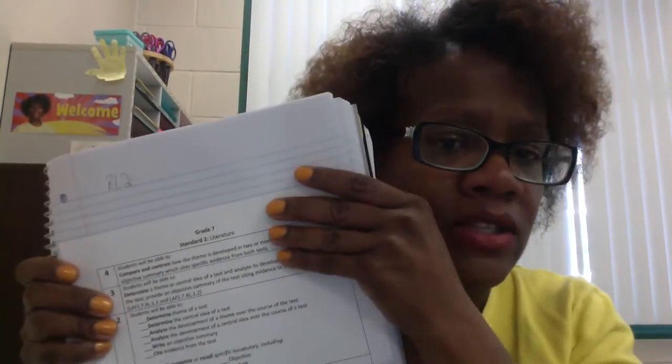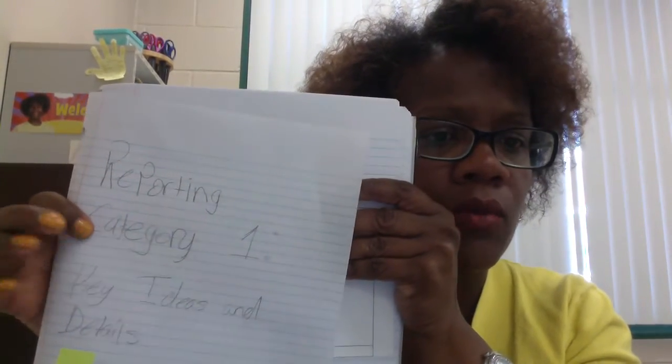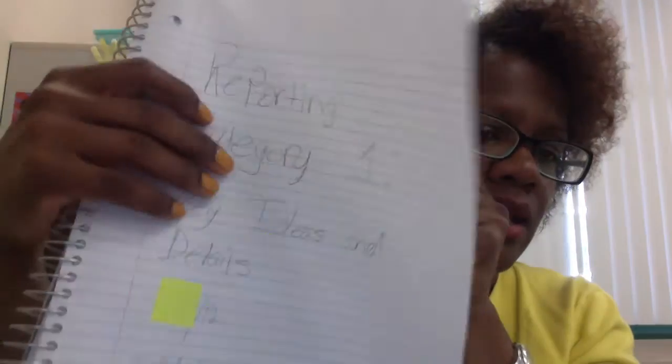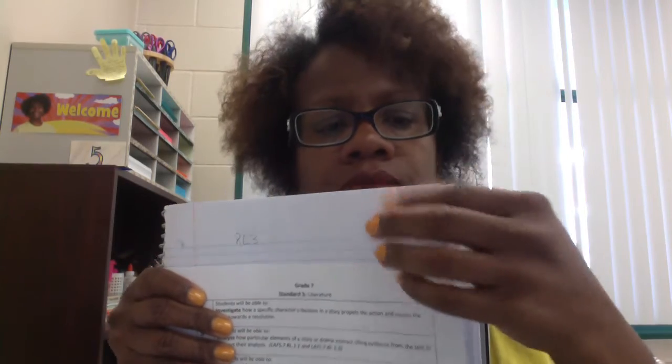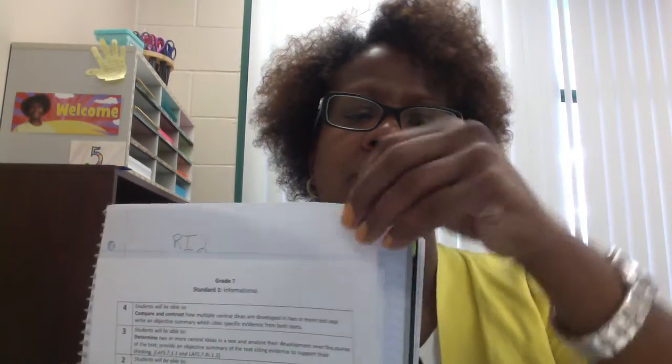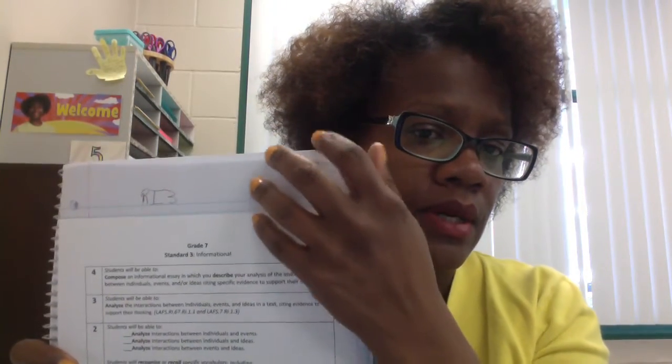All right, so back to reporting category 1: cover page, and then the standards. And then we have those scales in order, each on their own page on the front. So we have RL2, next, RL3, next, RI2, next, RI3, next.